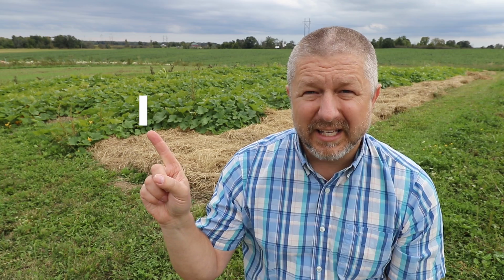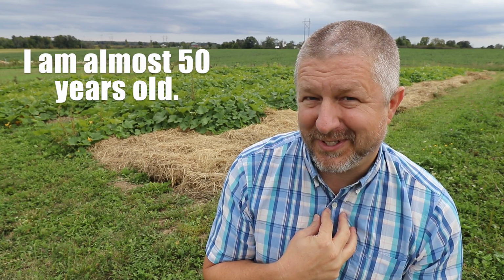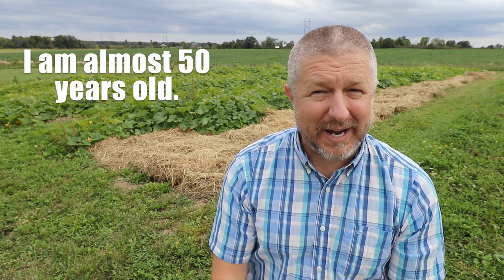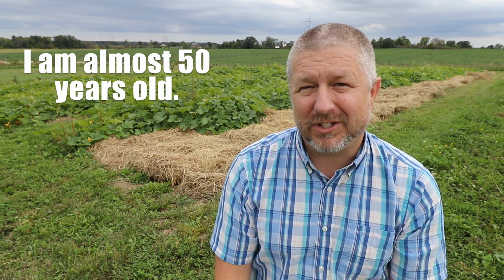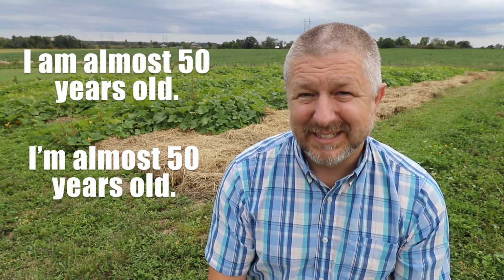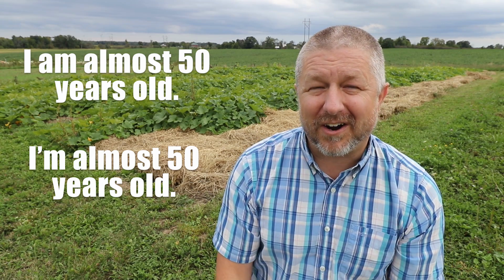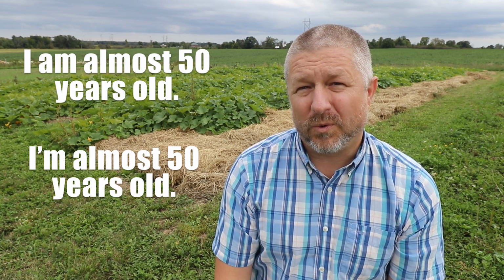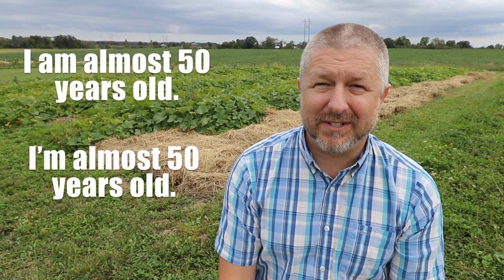The seventh contraction we are going to look at combines I with am, and it becomes I'm. So a lot of times you will use this when talking about your age. In English, when someone asks, how old are you? You start by saying, I am, and then your age. So I am almost 50 years old. That is a sentence without a contraction. If I was to use a contraction, I would say, I'm almost 50 years old. I'm really getting old, you know. Anyways, the two sentences again are, I am almost 50 years old, or I'm almost 50 years old.